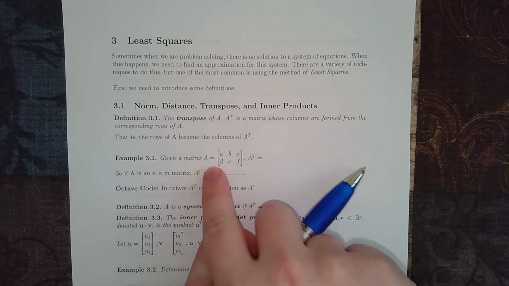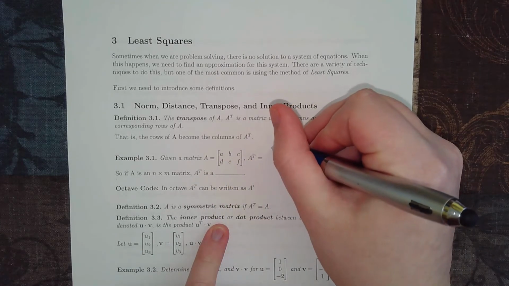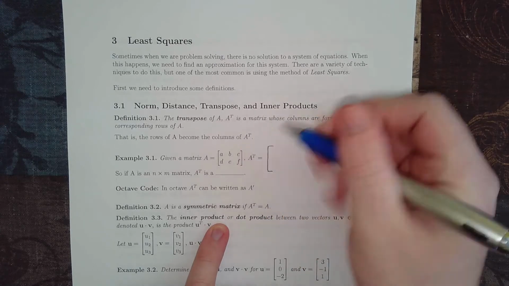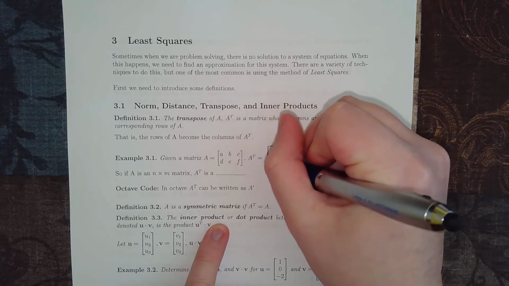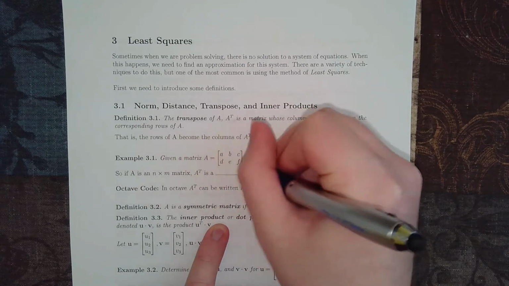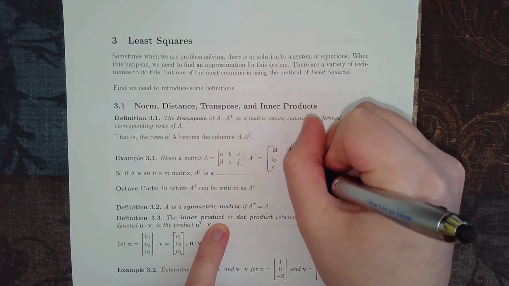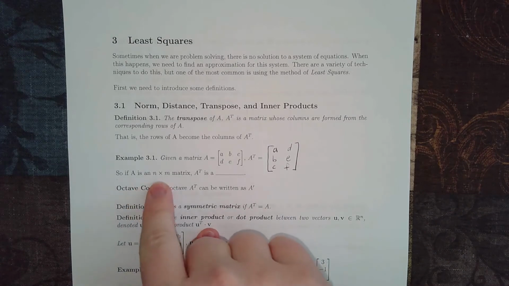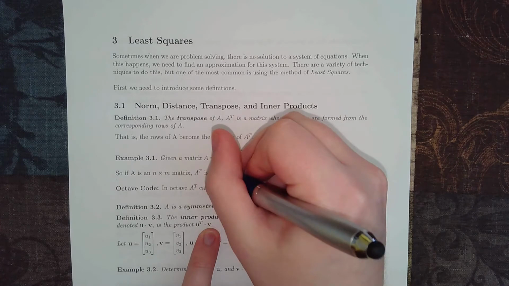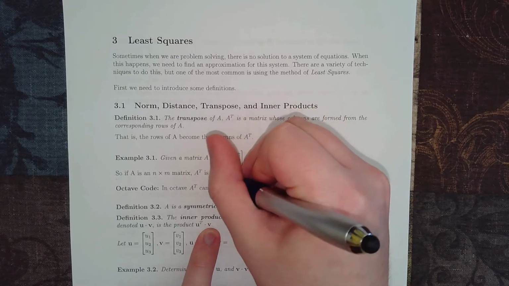So if we have a matrix A, which is a, b, c, d, e, f, then the first column of A transpose will be the first row of A, so a, b, c, and then the second column of A transpose will be the second row of A, so d, e, f. If the dimensions of A are n by m, A transpose has dimensions m by n.